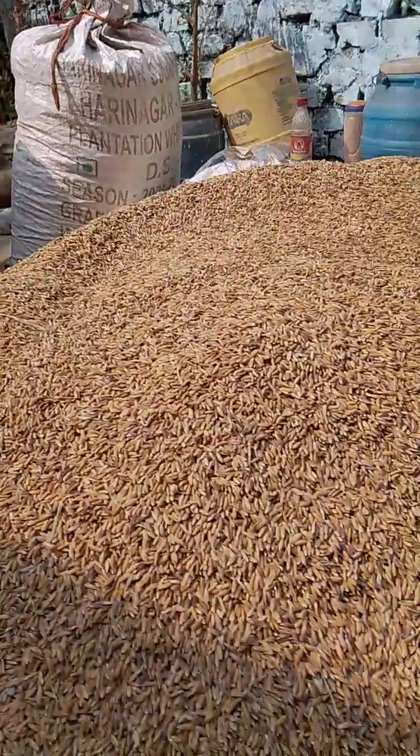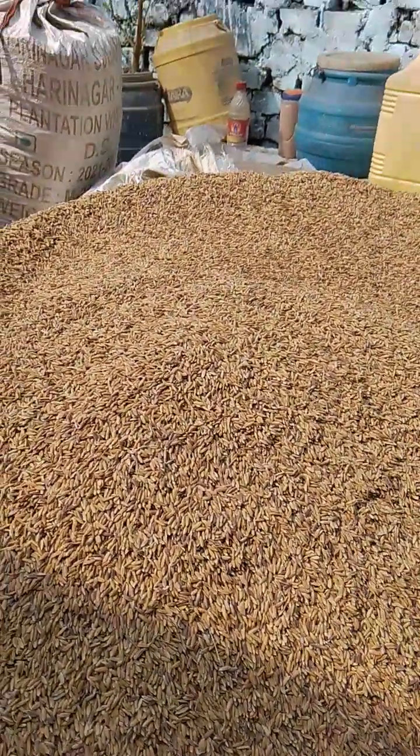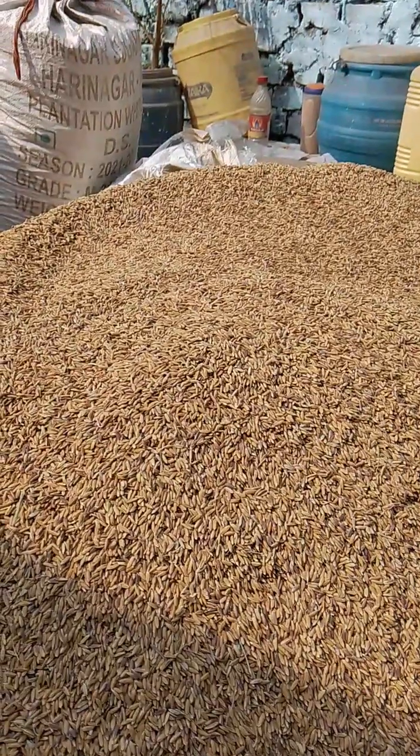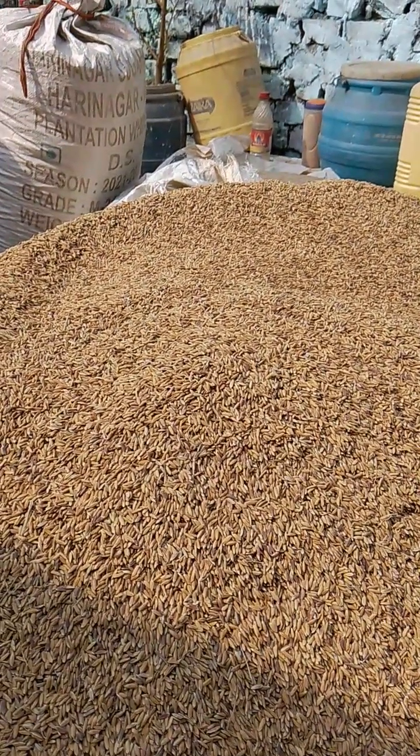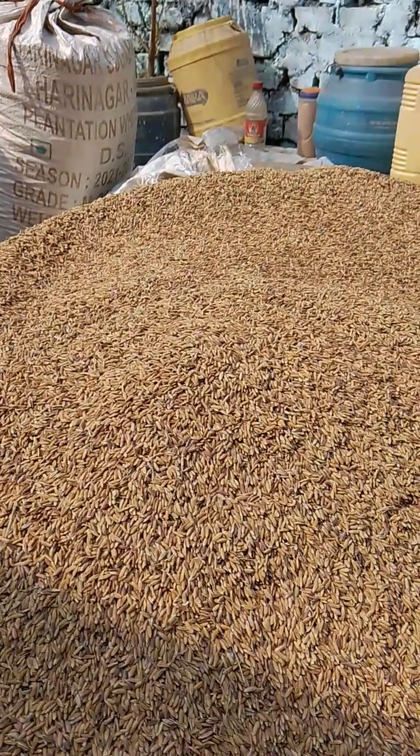So here you watch that even in Bharat, farmers are also quantum physicists. This is the proof of a farmer being a quantum physicist.